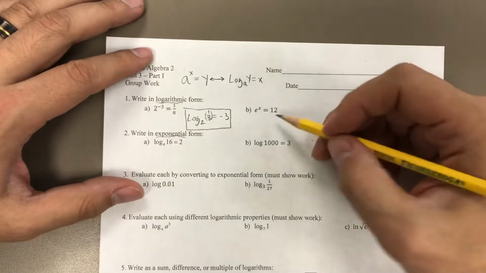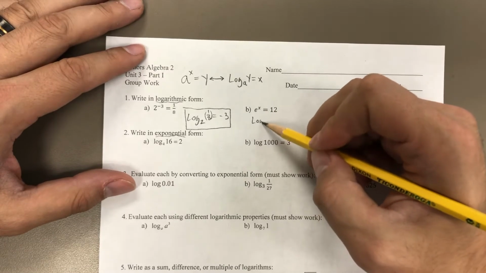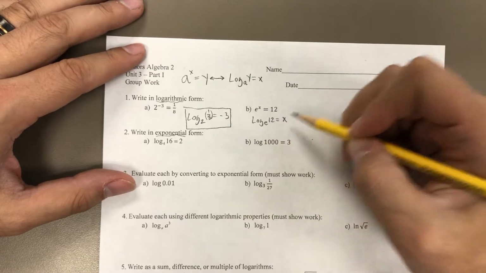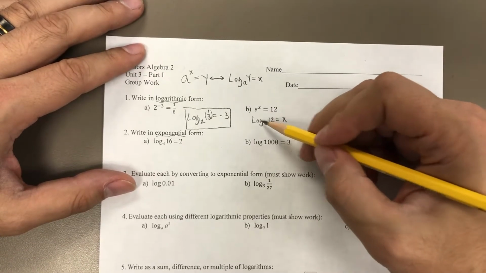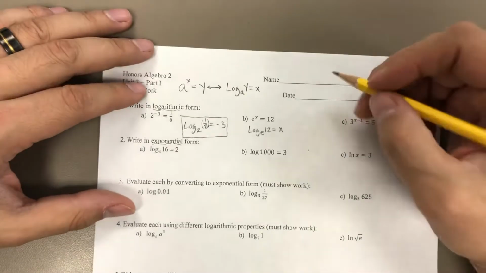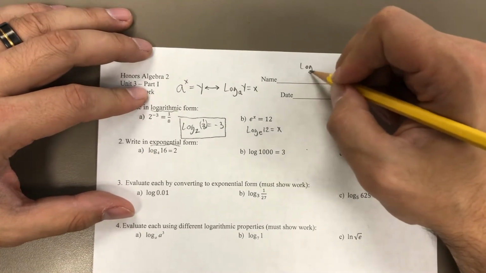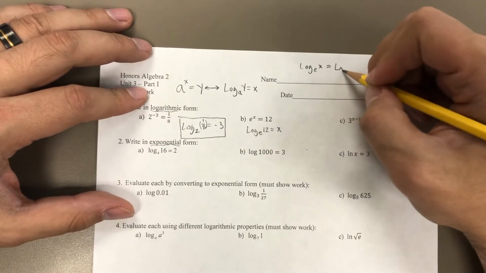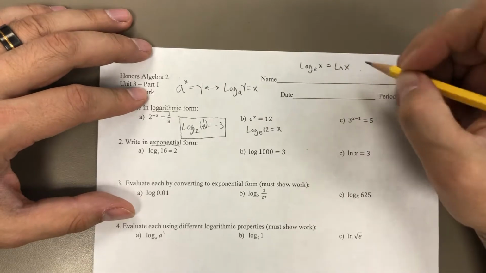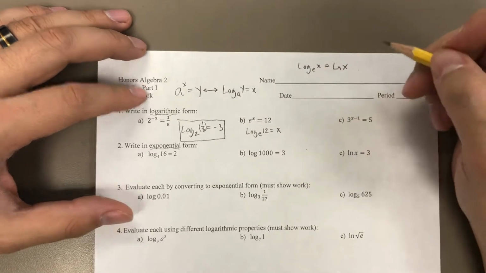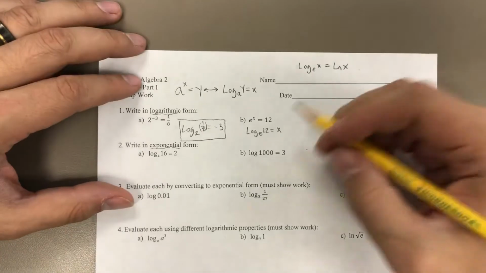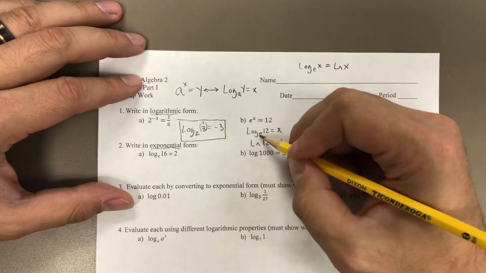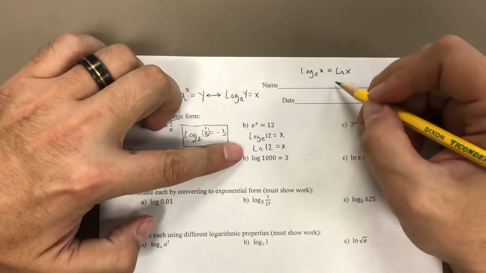Now I'm going to do the next one, same process. So log with a base of e of 12 is equal to the power x. Now, when I see log base e, that's another log property that I understand: whenever I see a log with a base of e of any number, it's the same exact thing as saying ln of x, in other words, the natural log of x. It's a special case when the base is e that it turns into a natural log. So I'm going to rewrite this as ln of 12 is equal to x, because log base e just turns into natural log, okay?